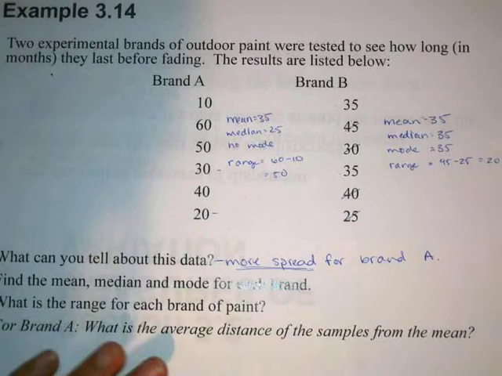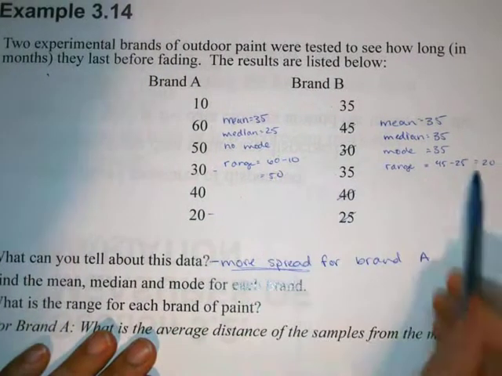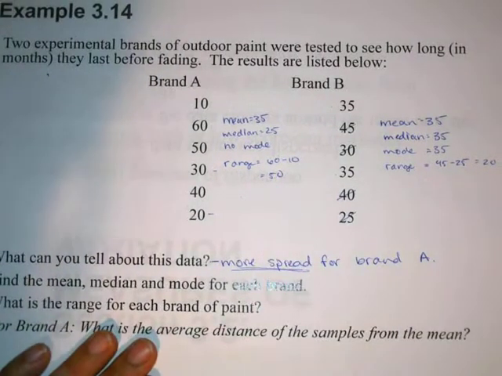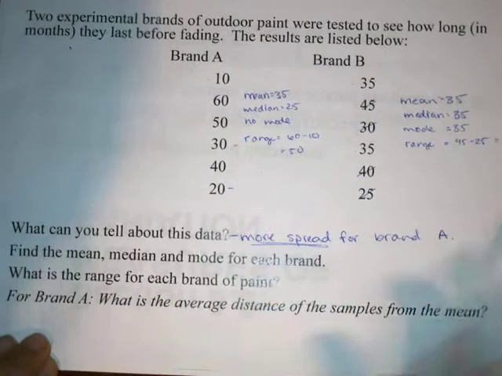So the range is kind of our first measure of variation. We have more spread here than we do here. It's a pretty crude measure. We're going to get a lot better with the methods in this section.